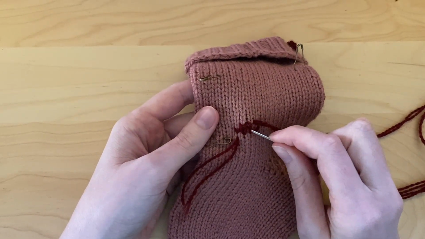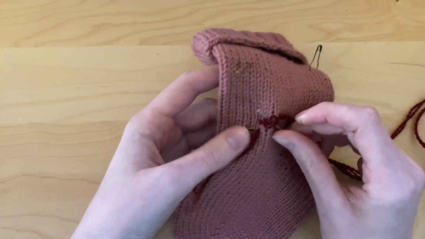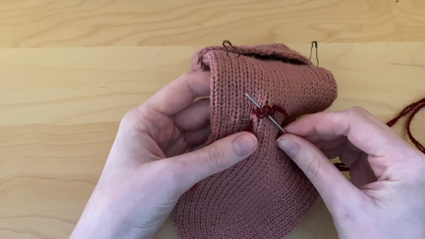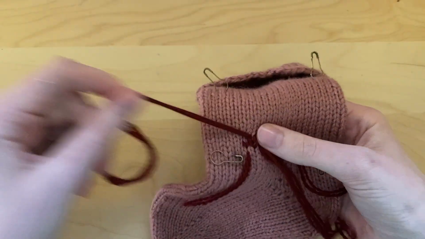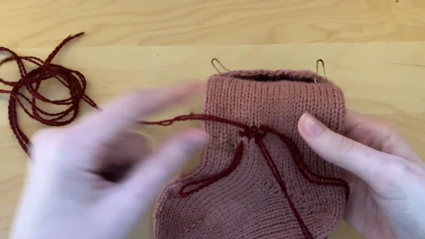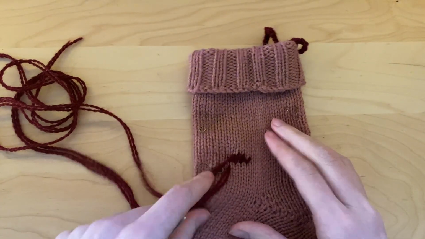Back down. We're going to come up again through that duplicate stitch we already made. And we're just going to continue like that, following our chart.